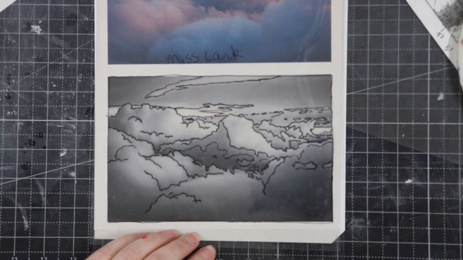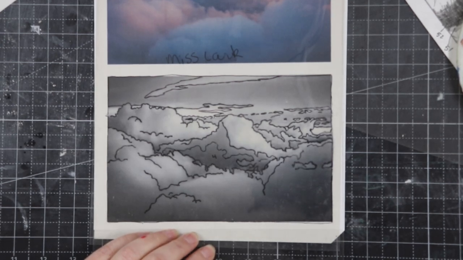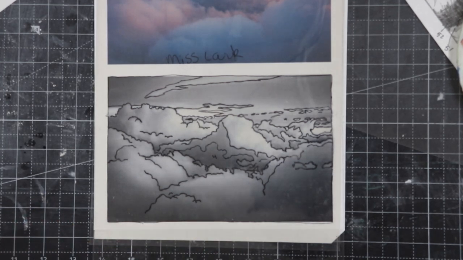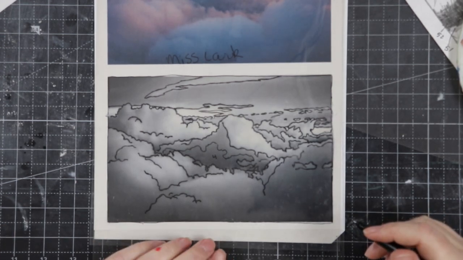5 is the white of the paper. So you're going to have 5 actually. The areas that you leave white of the paper will be the 5th. But we're just going to do 4. You really don't need that many values. It's fun to do for fun, but when you're painting, you really only want 3. You want dark, medium, and light. So 4 is already a lot.